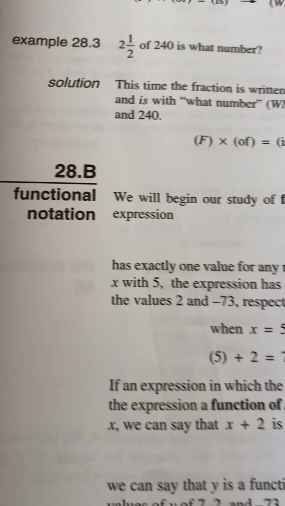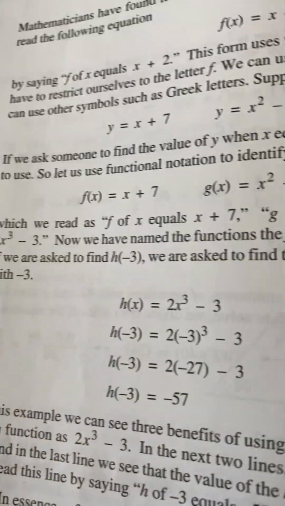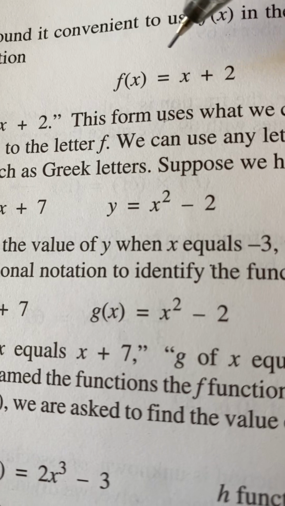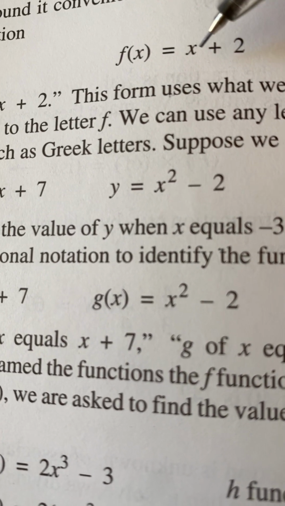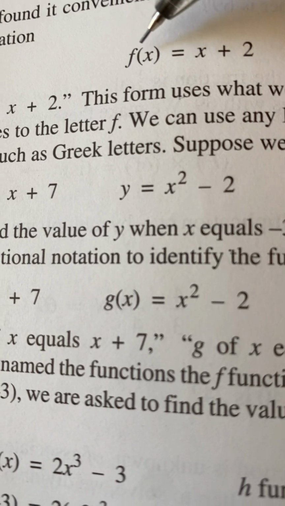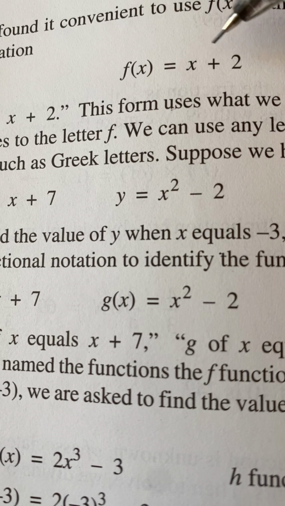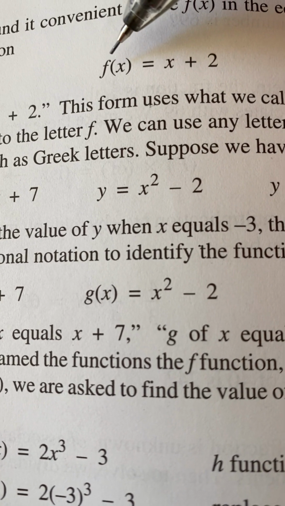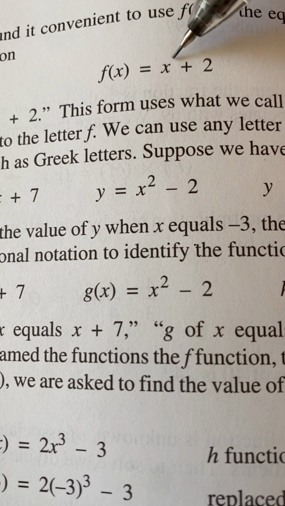All right, the next topic is functional notation. Basically, functional notation, instead of having y equals x plus 2 and finding a value for y, we can write f of x. This is read "f of x." F of x is x plus 2. This means f is the function that takes an input, x, and adds 2 to it.